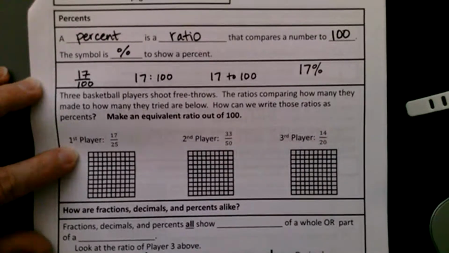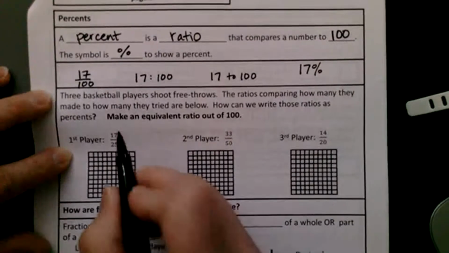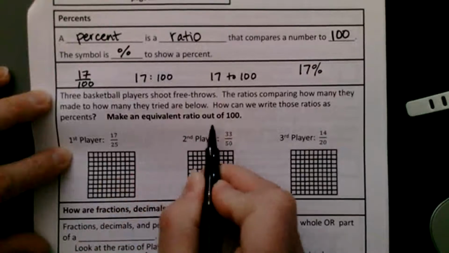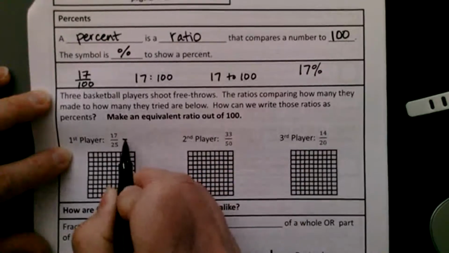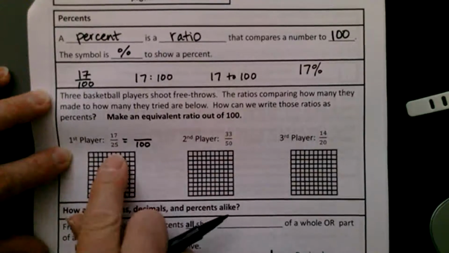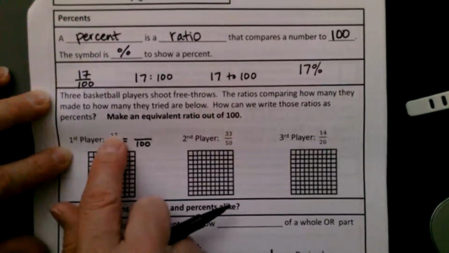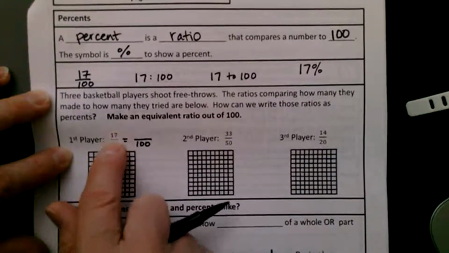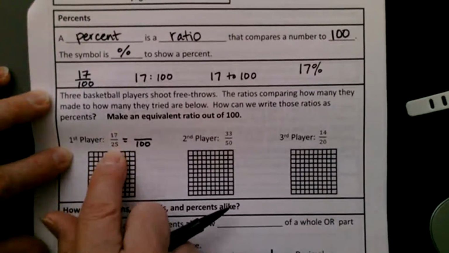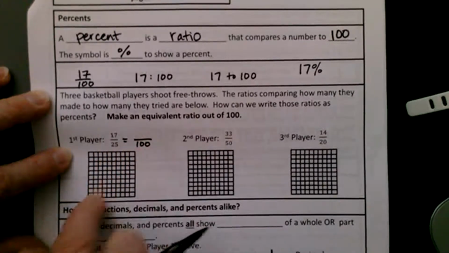So what we have to do is make a ratio that's comparing a number to 100. So we have to make an equivalent ratio out of 100. If this player shot 25 and got 17 of them, at this rate, if the player kept going and shot 100, how many would they make?